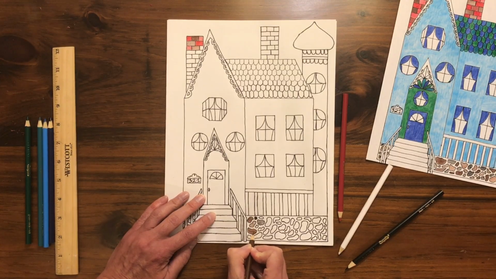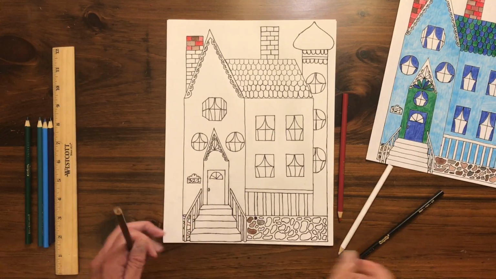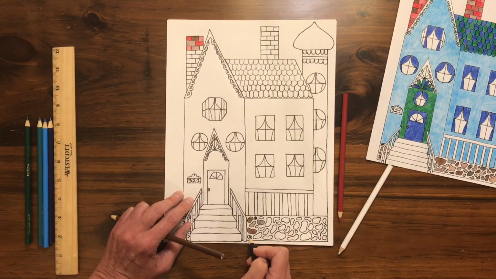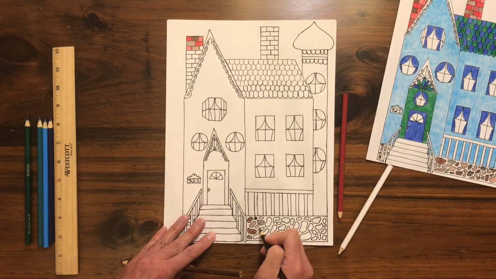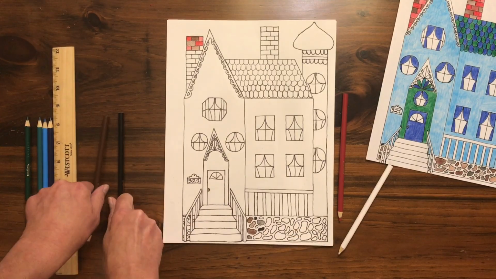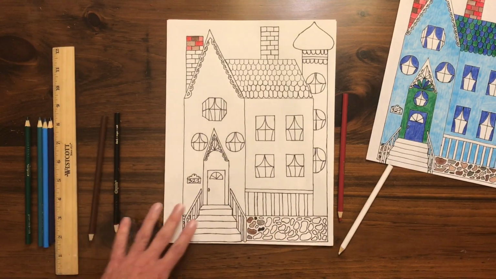And switch it up so there's like a little variation. There's a dark one, there's a lighter one, there's a dark one again. And there's a lighter one. And then maybe a darker one right here. You get the idea. So I'm going to fast forward here and there as I color.